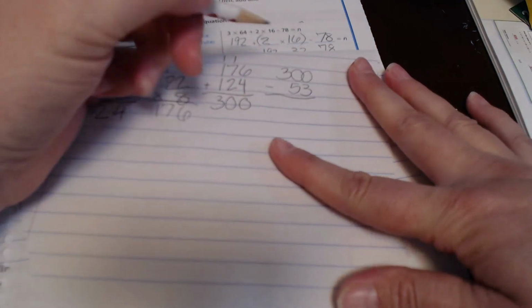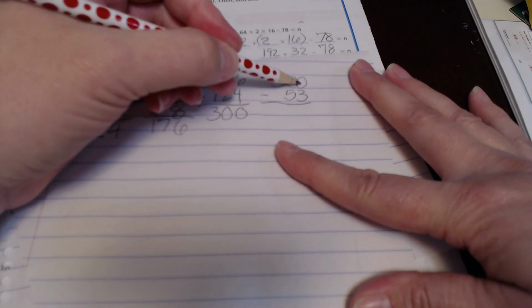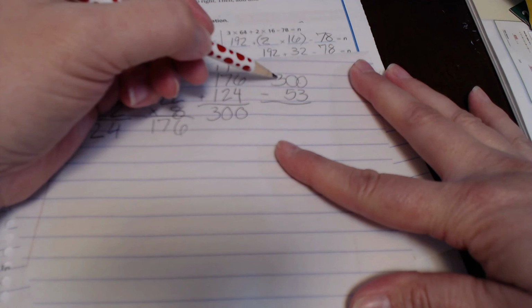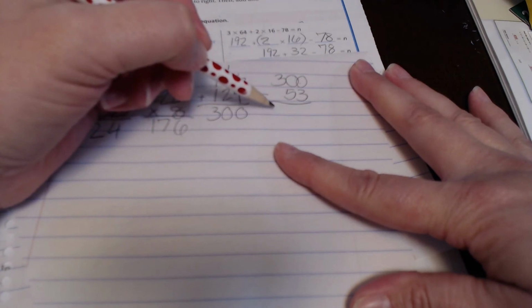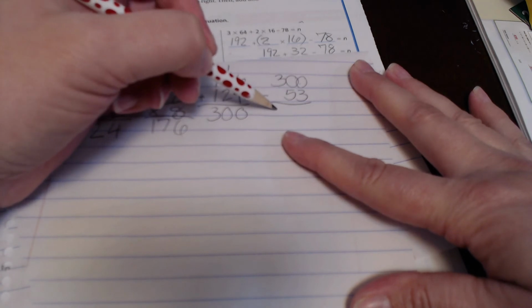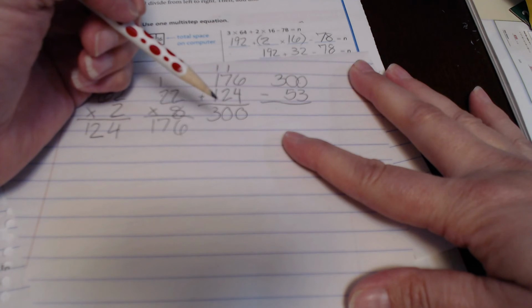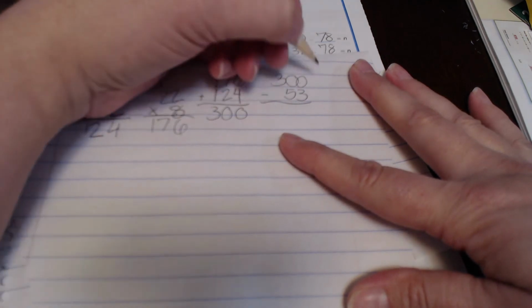So remember, if we have a 0, can we take anything away from it? No. So if all of a sudden you subtracted this and all of a sudden you end up with 353, did you really take anything away from 300? Okay, let's make sure we do it right. Here we go.